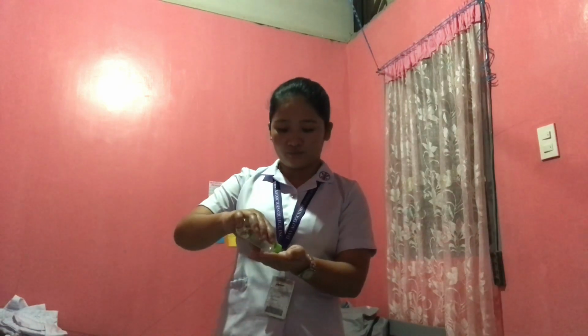Then after that, perform hand washing to protect myself and the patient from infection and cross-contamination. Now we need to greet the client politely and the client's companion if around. Introduce myself and verify the client's identity, and then ask the client what she would like to be called during the assessment. Then establish rapport with the client.